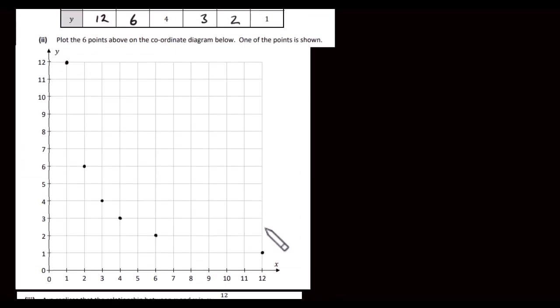The next question then says Ava realizes that the relationship between x and y is y is equal to 12 over x. On the coordinate diagram above, draw the graph of y is equal to 12 over x in the domain 1 to 12. Okay, so I think really all they want you to do here is join these dots up.